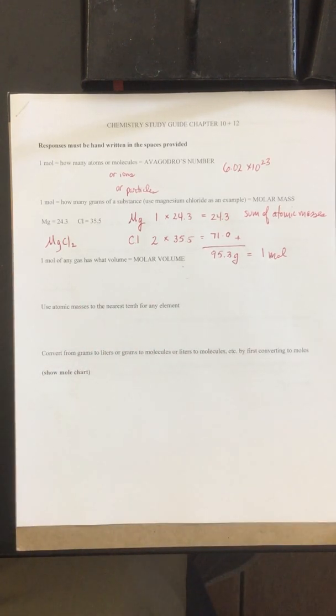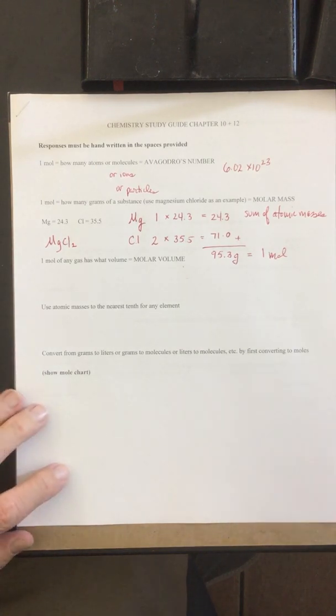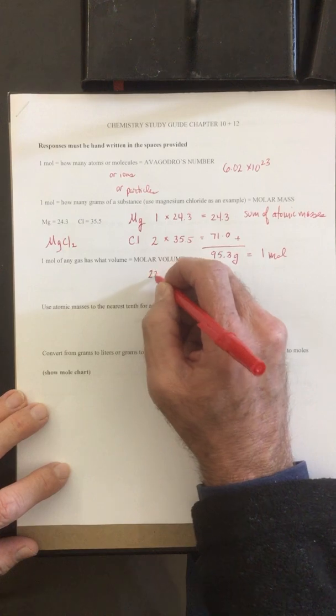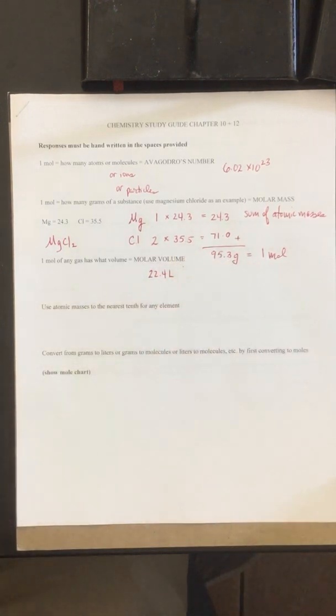1 mole of any gas has what volume? This was the mole box that we did in class as well. This number is 22.4 liters. This is a number you do not need to memorize. It will be on the exam for you. You just have to know how to use it.